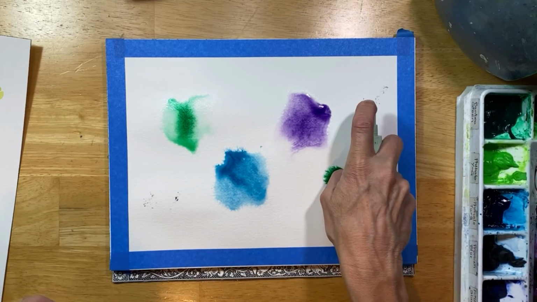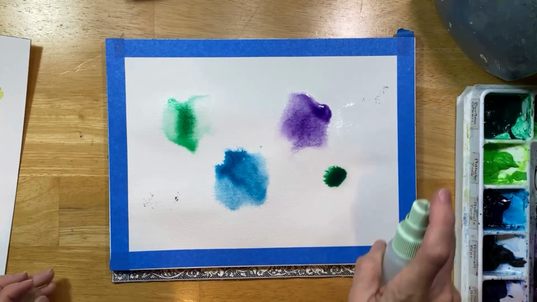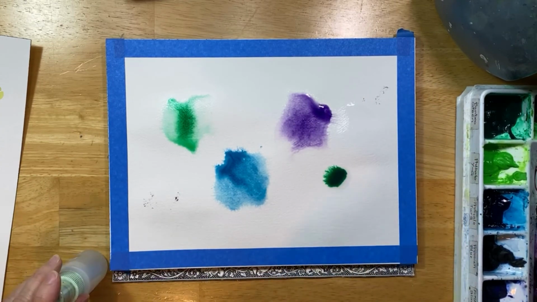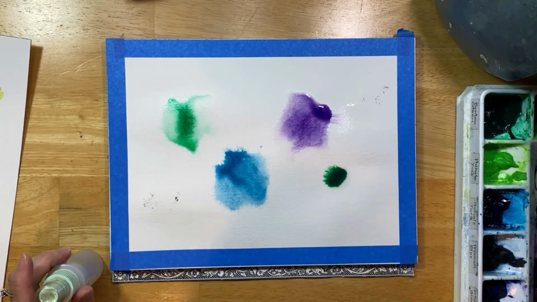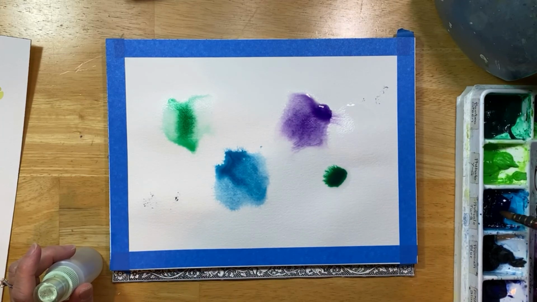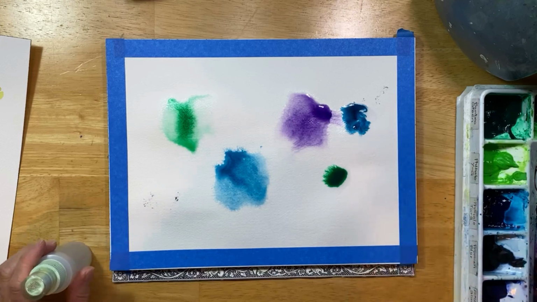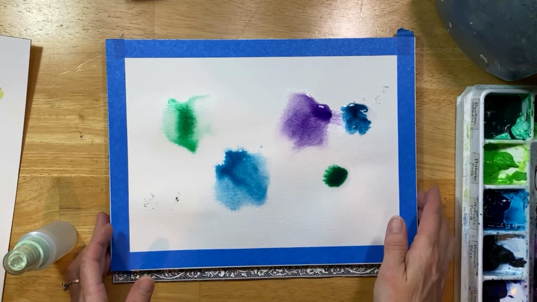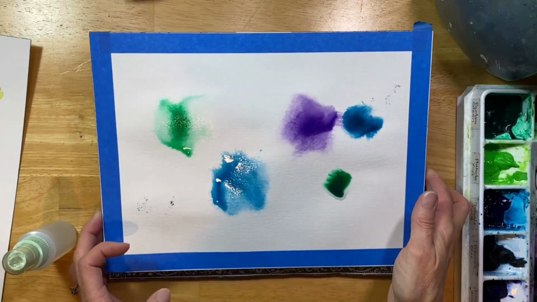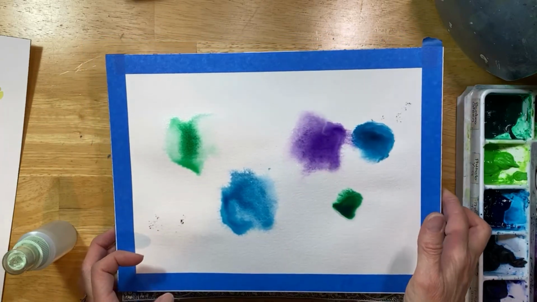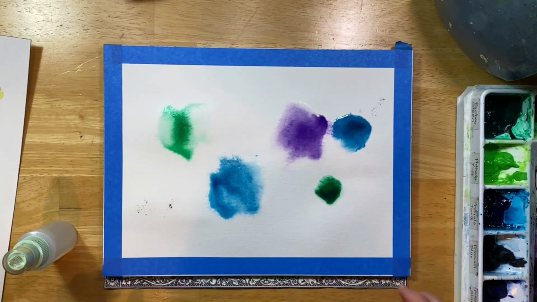How about a couple of them? What happens if some of them touch together? Let's find out. So here I'm going to put a little bit of that turquoise, and if that turquoise and the purple run into each other, it's all right because they're analogous. They're next to each other on the color wheel and they will blend nicely.